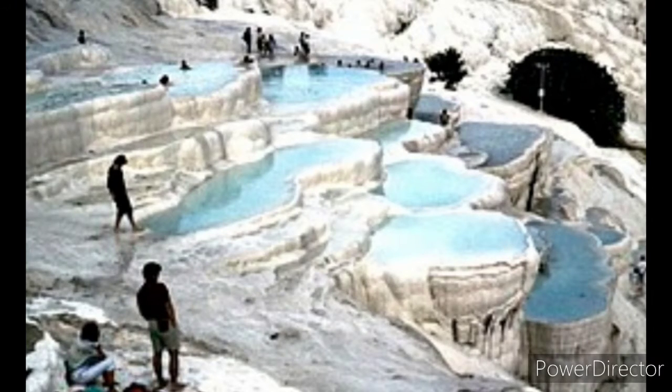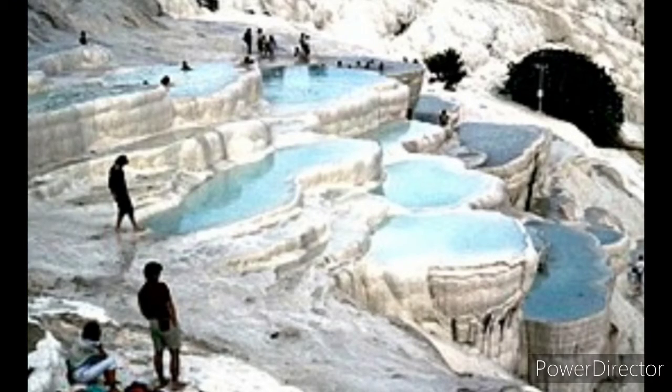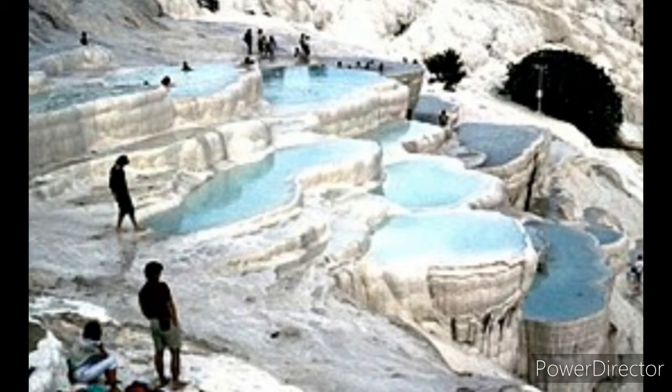Calcite and aragonite. Secondary calcite may be deposited by supersaturated groundwater that precipitates the material in caves. This produces speleothems such as stalagmites and stalactites.